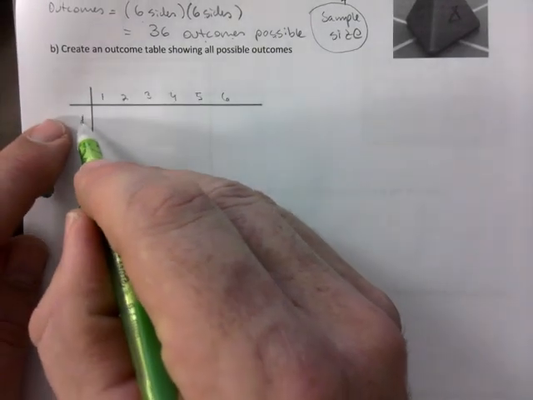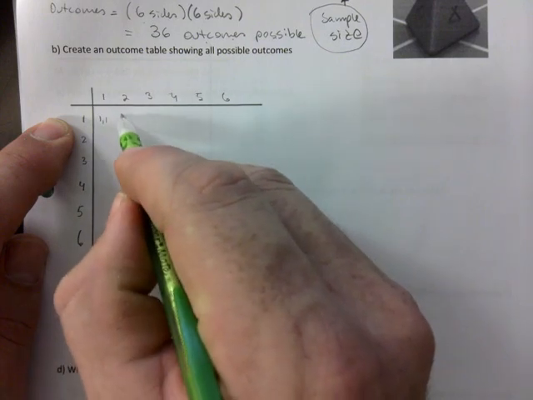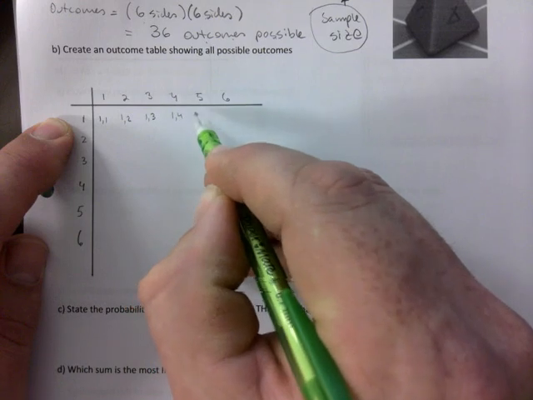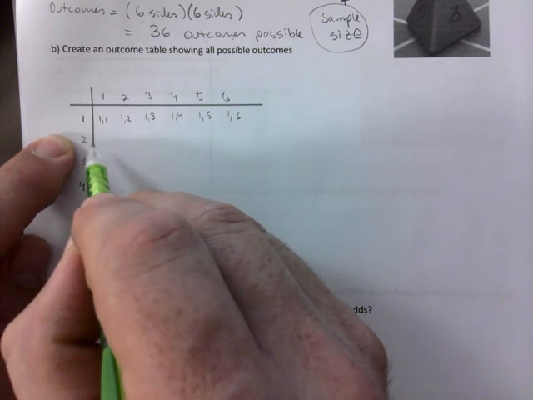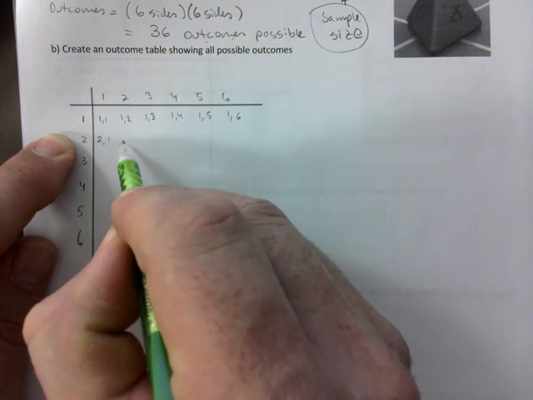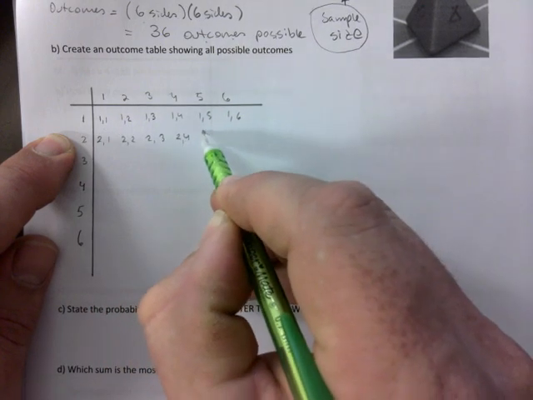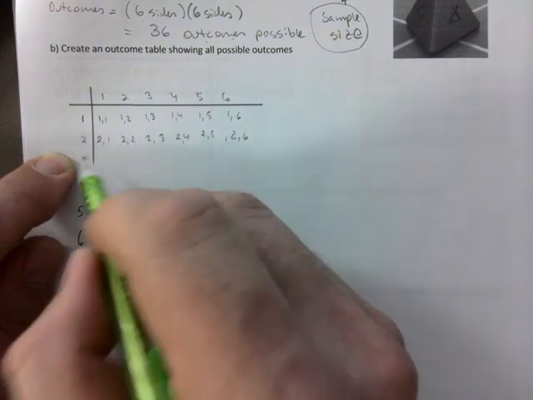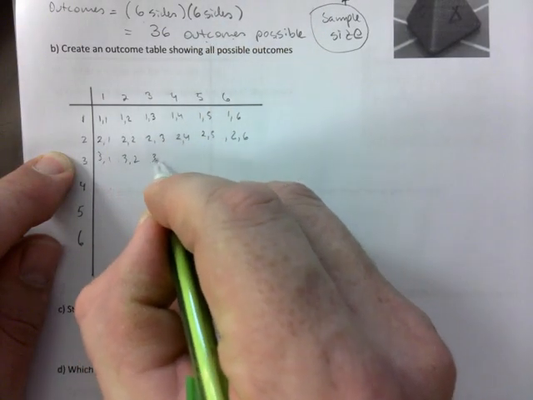So 1 and 1, you actually could do this. 1 and 1. Then you have 1 and 2 with commas in between. 1 and 3, 1 and 4, 1 and 5, 1 and 6. I finish that row, I go to my second row. 2 and 1, 2 and 2, 2 and 3, 2 and 4, 2 and 5, 2 and 6. Then it's 3 and 1. Oh, sorry. So you just go ahead and fill this in.